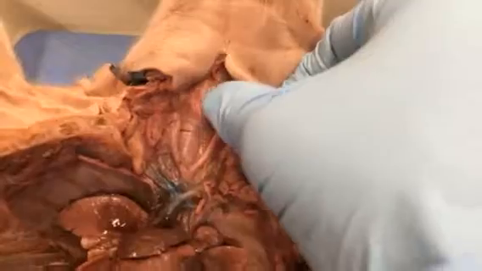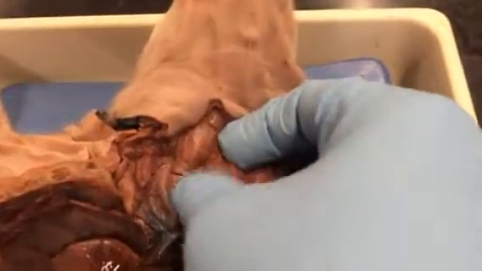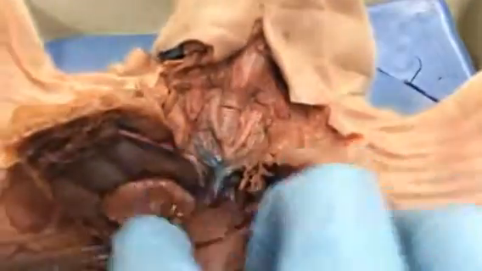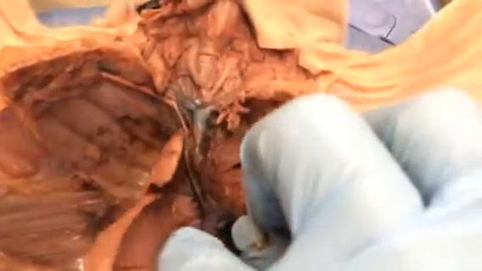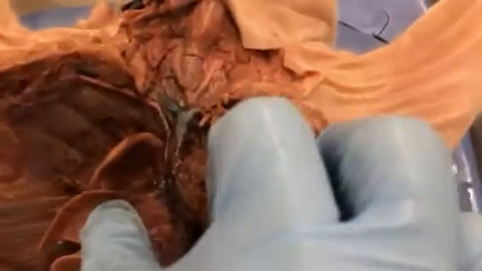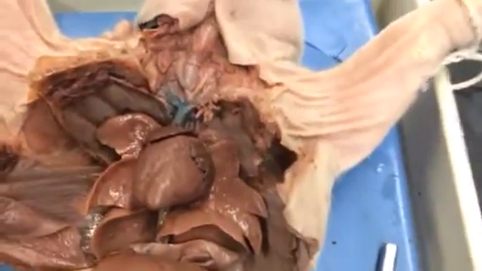Okay. If we look up here, this is the larynx and this is the trachea. So the air comes in through the mouth and through the trachea, and the trachea comes all the way down to where the lungs are, and it separates into two branches, the bronchi, that go either to the right or the left lung. And that's it for this.